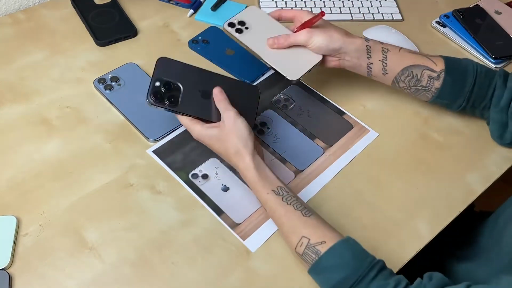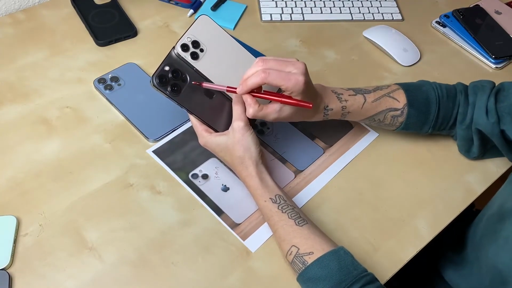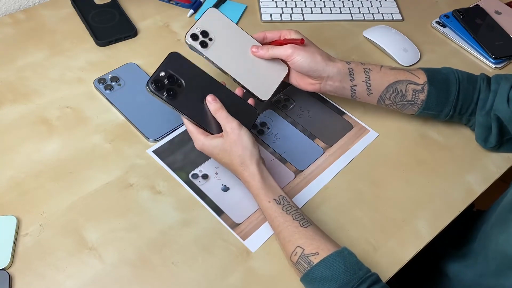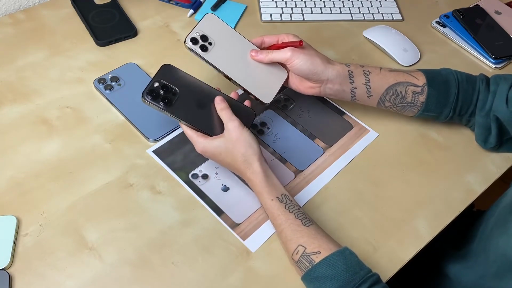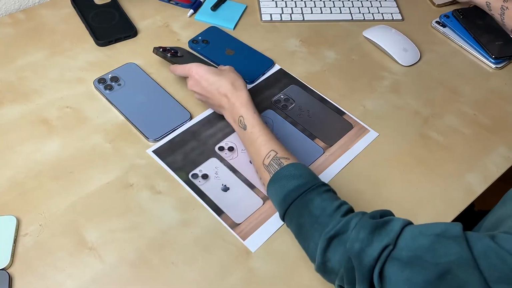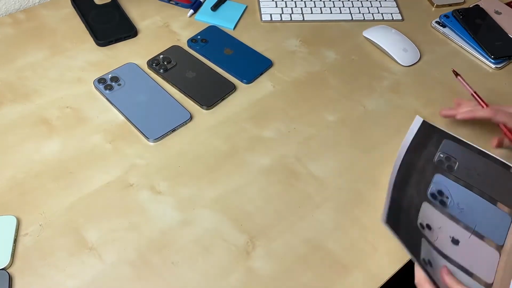We're going to take another look, and you can see that the 12 Pro camera takes up less surface area than the 13 Pro camera. Alright, and that's how you can tell the different phone sizes based on just appearance.